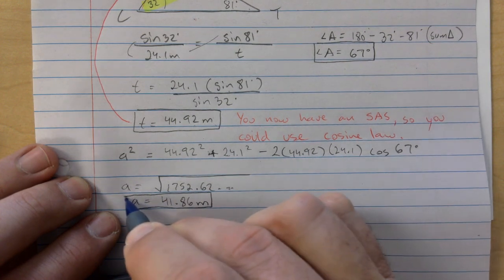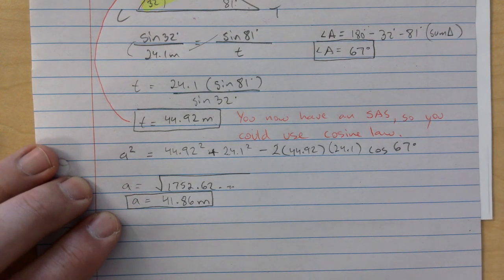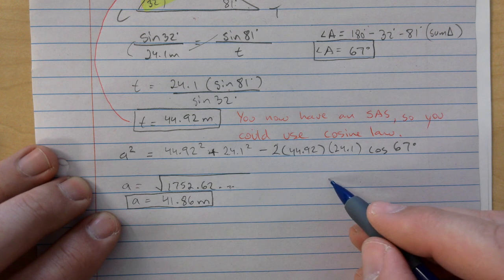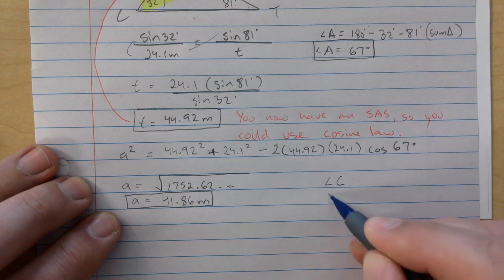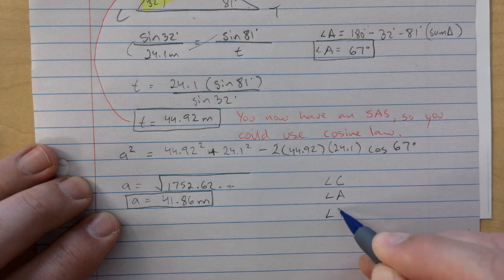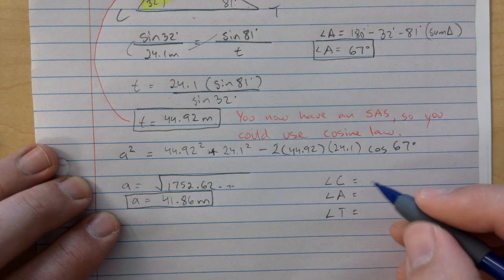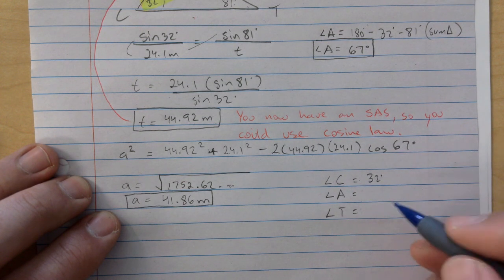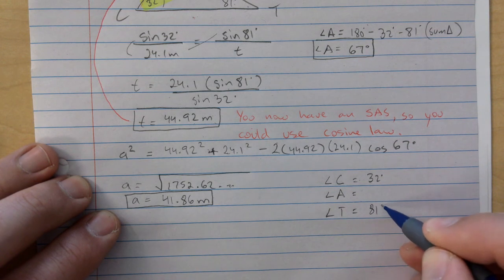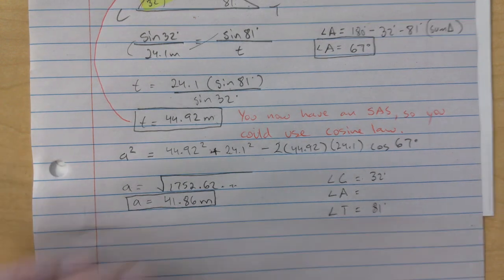And let's just state it once, all the angles, right? Angles C, A, T. If we do all three angles, do we have them all? That's 32. T was 81. A we found, that was 67.